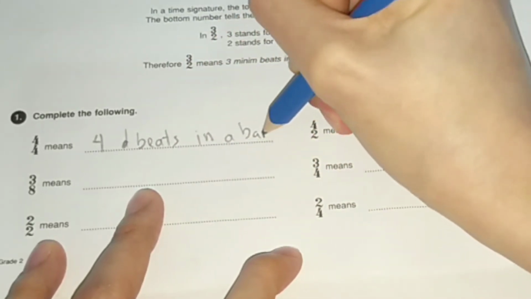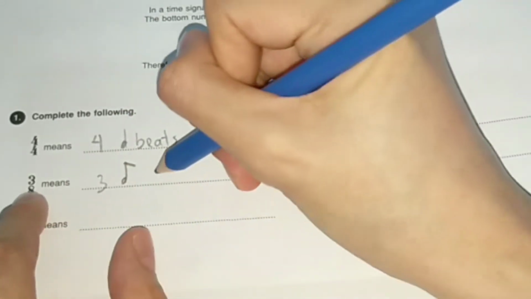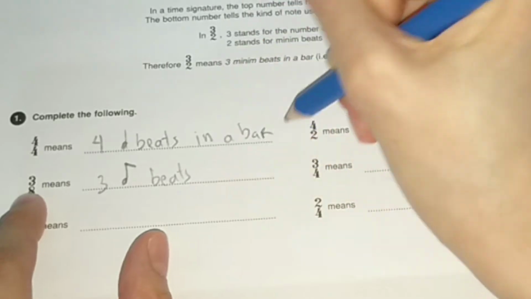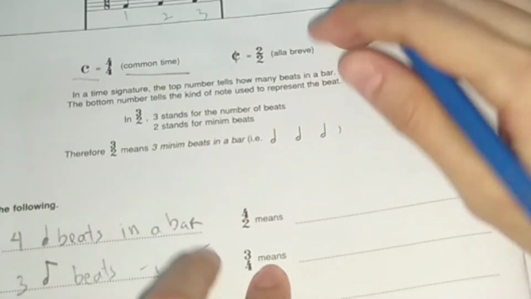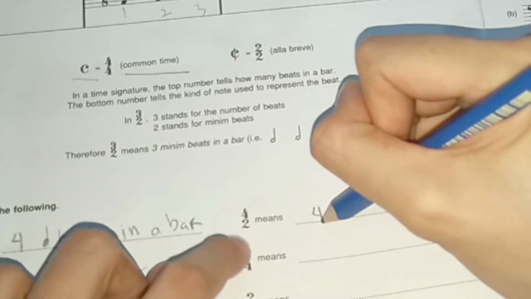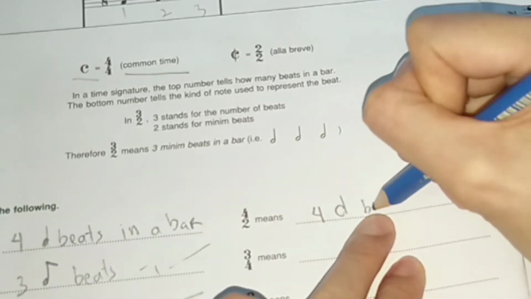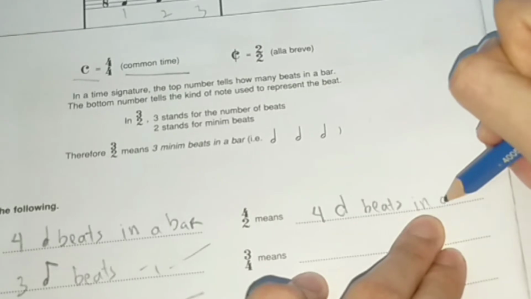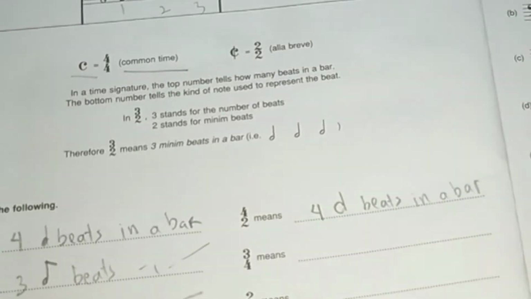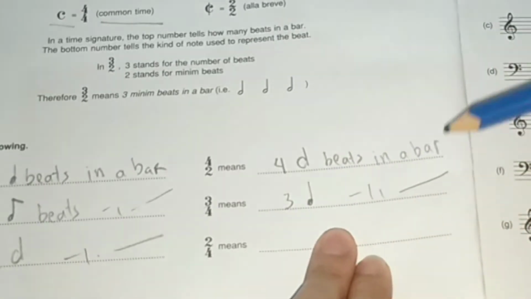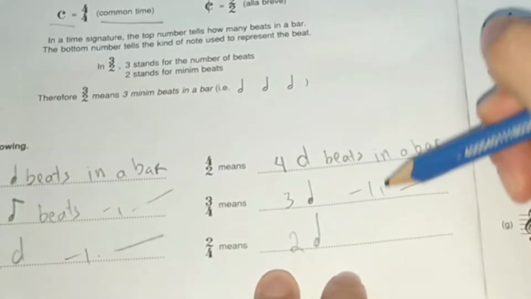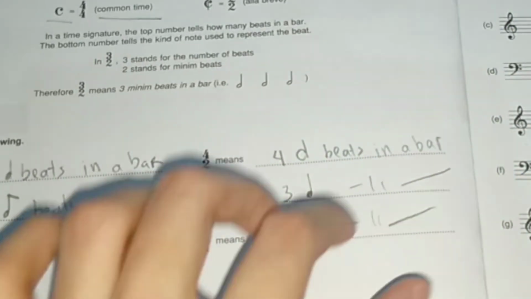in a bar. 3 quaver, bottom 8 means quaver, beats in a bar is the same thing. 2 minim beats in a bar. 4 on top, right? Bottom 2 means minim. Beats in a bar is the same thing. So it's just what type of note, how many counts in one bar. 3 crotchet beats in a bar. 2 crotchet beats in a bar.